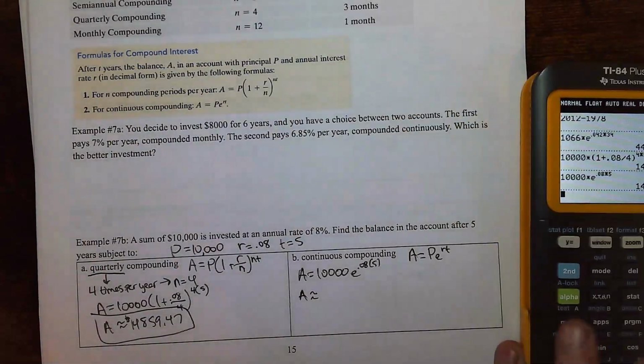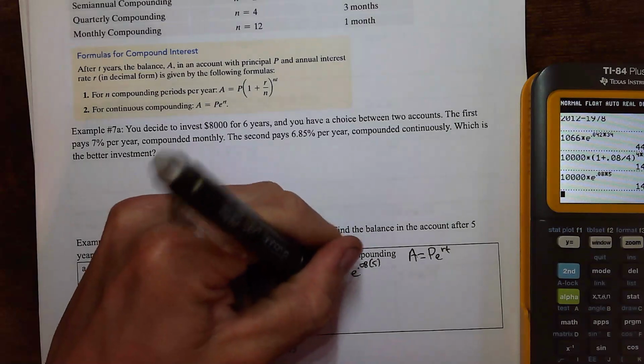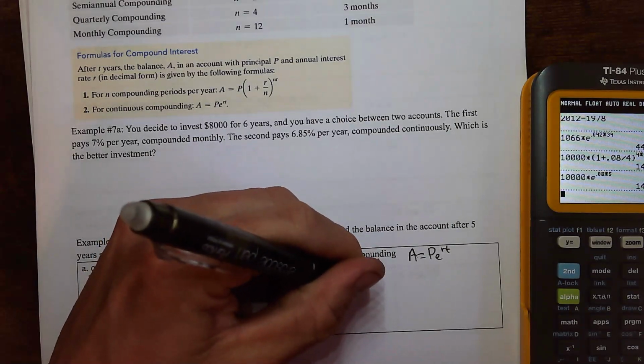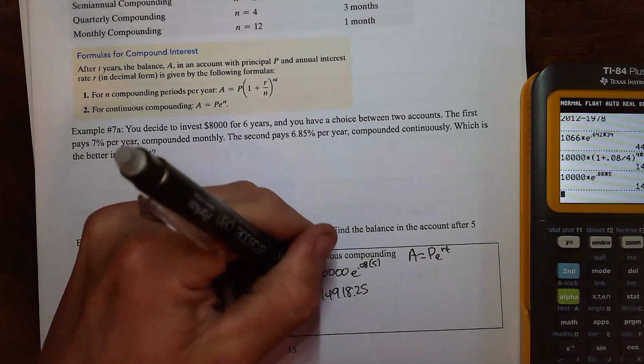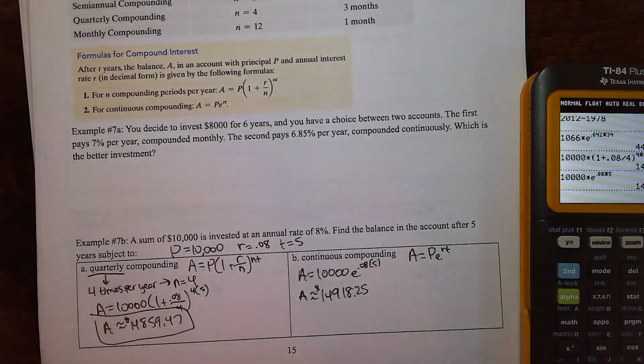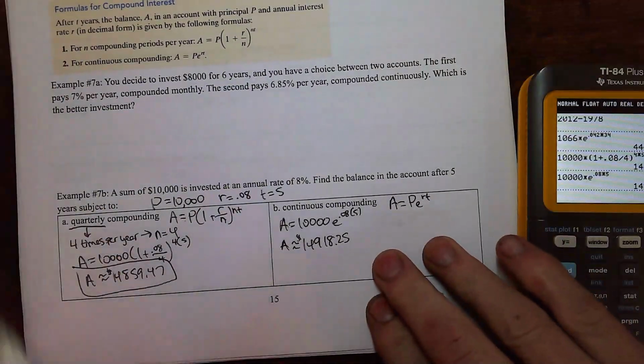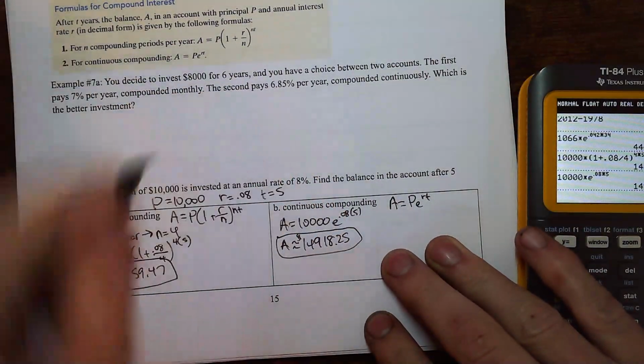So it'd be about 14,918. So if you compound it continuously, you're going to make a little bit more money than if you were to compound it a certain number of times per year. So here's my solution. There you go.